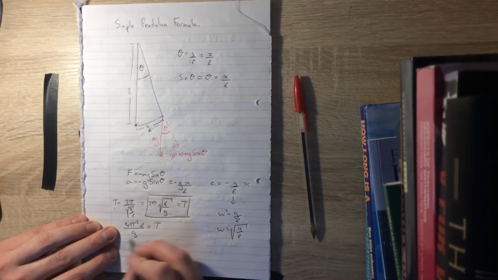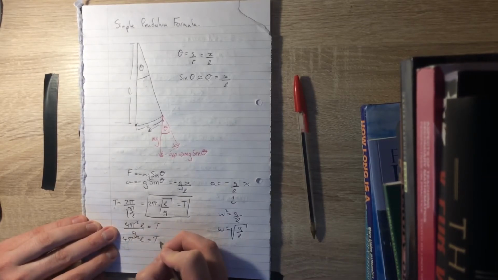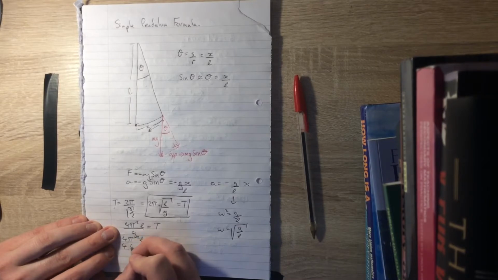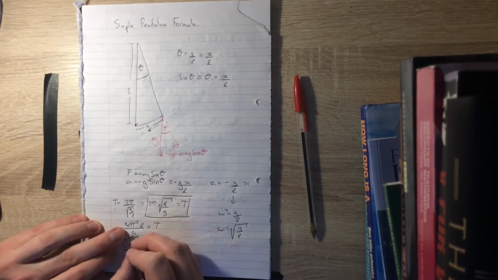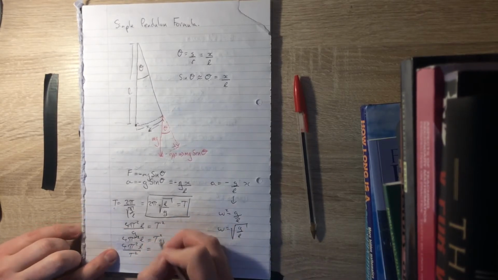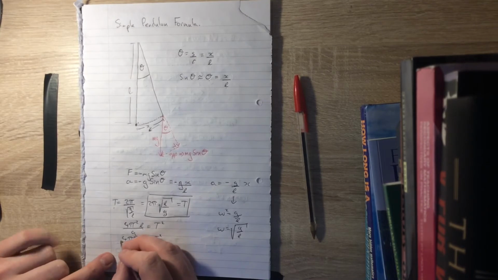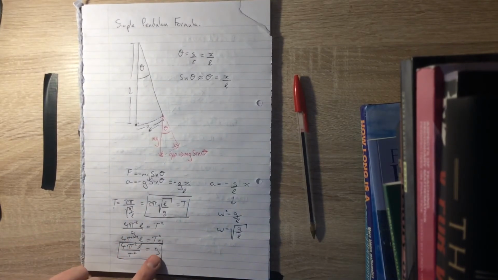Let's do that in two steps: g times T squared equals 4 pi squared L. Dividing through, 4 pi squared L over T squared equals g.